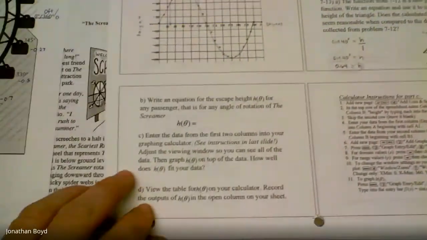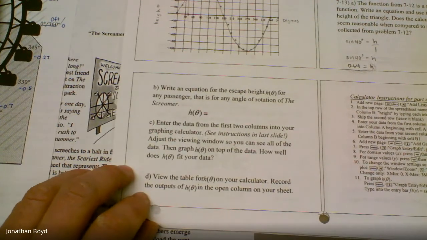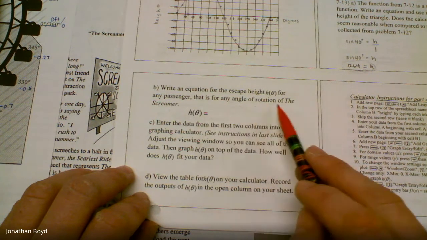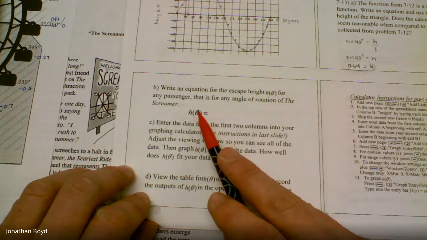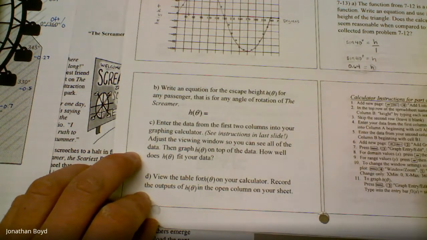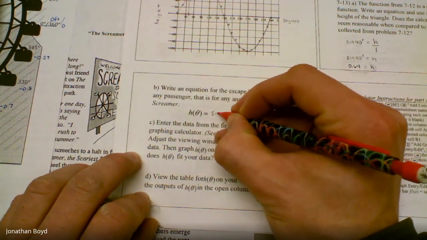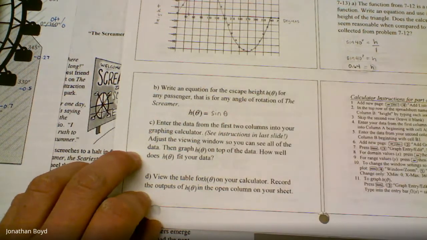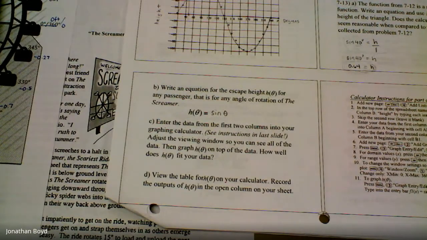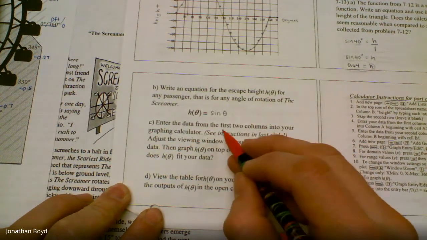Let's move down here to this next slide. It says, write an equation for the escape height, h of theta, for any passenger. That is, for any angle of rotation on the Screamer. Well, now we know that we could use this function here. If we know the angle measure that somebody was stuck at, we could plug it into this function, the sine of theta, and that should give us the height that the person was stuck at, that they had to climb down. Okay, so the next part says enter the data from the first two columns. So make sure you're paying attention to that.